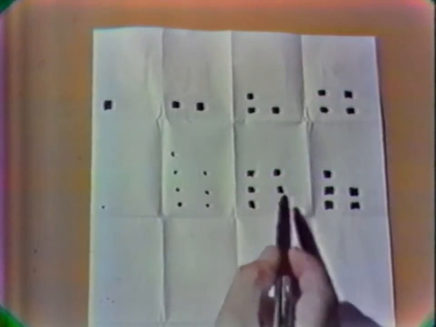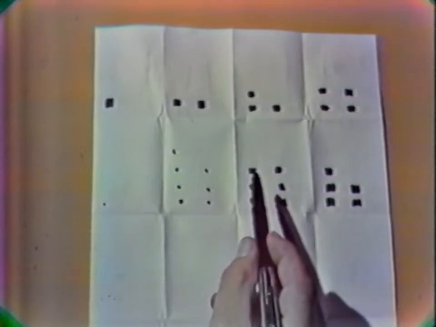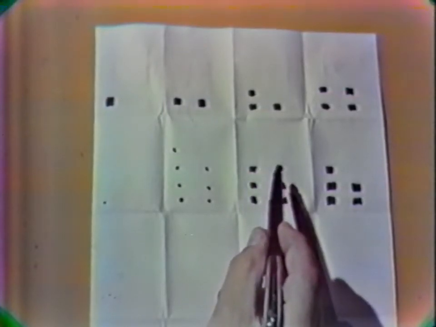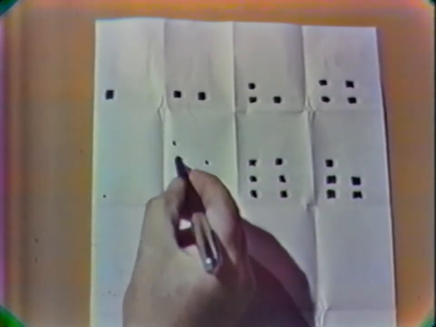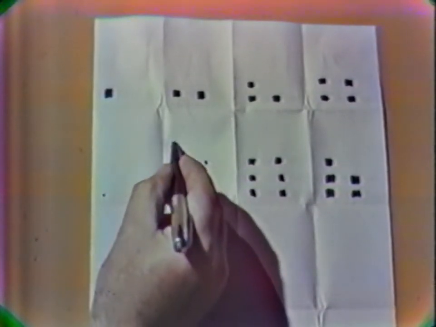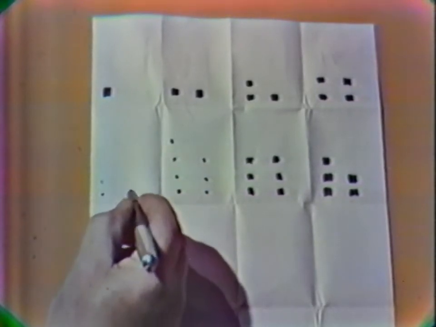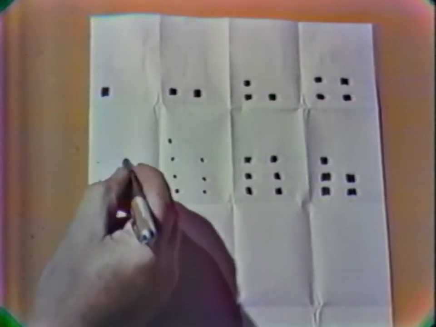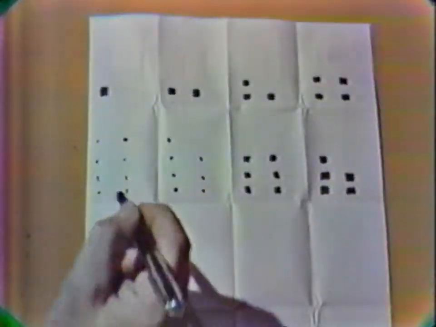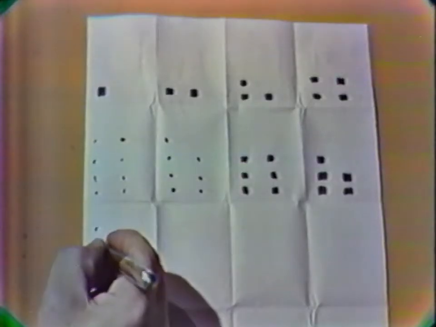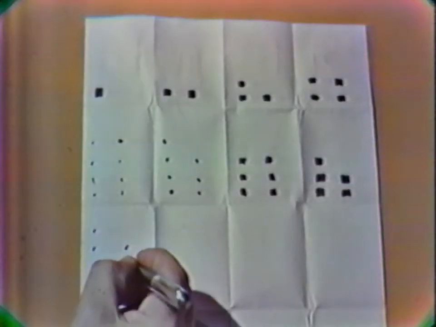Let's go on. Next box, dot, dot, dot, dot, dot, and one more for dot. Next box, dot, dot, dot, dot, dot, dot. Next box, dot, dot, dot, dot, dot, dot, dot, dot, and one more dot. And the last box, dot, dot, dot, dot, dot, dot, dot, dot, dot, and one more dot.